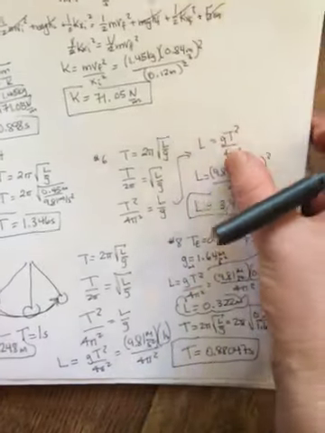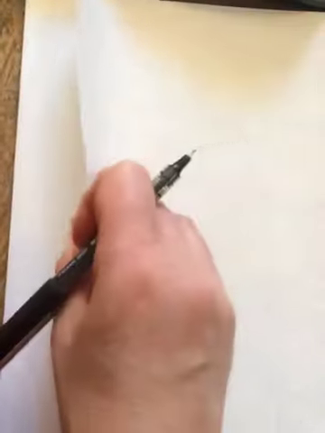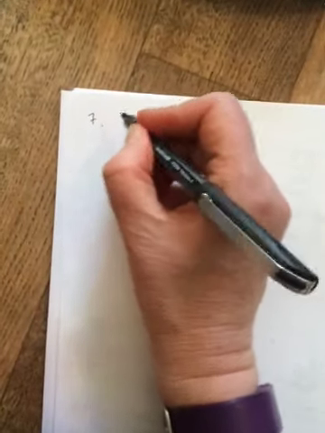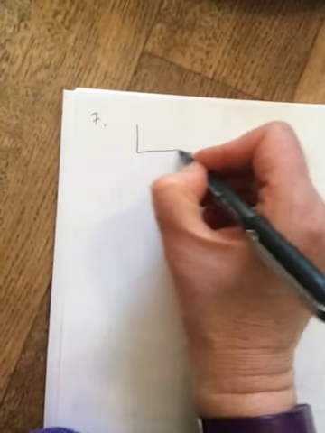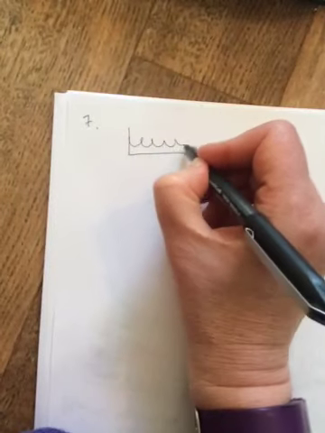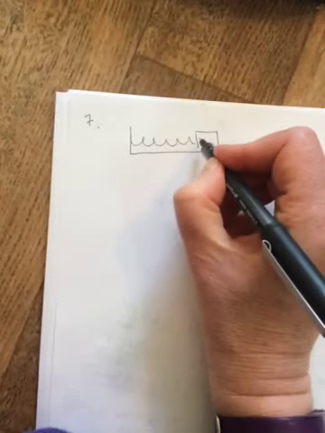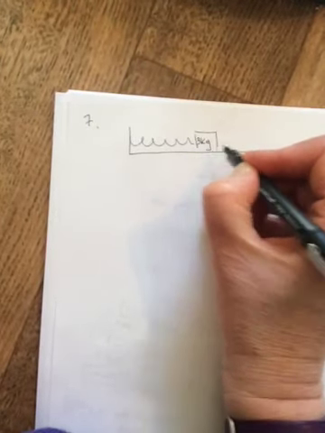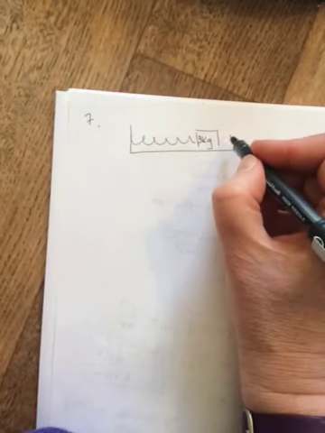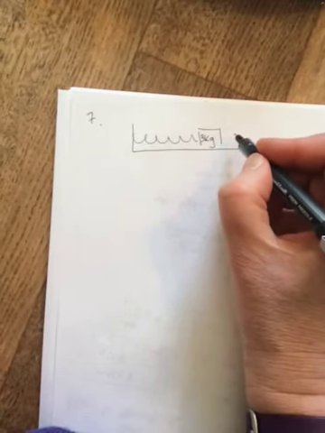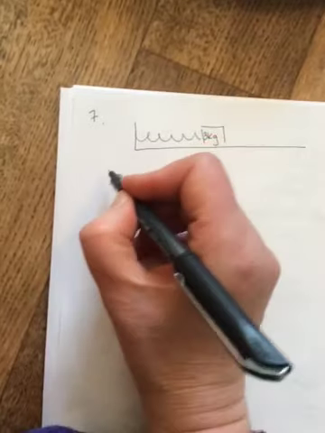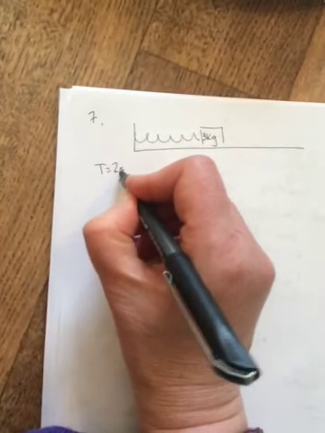Okay, so those are the 4 from the textbook. I also asked you to do the last 2 on the sheet of conservation of energy and momentum questions with simple harmonic oscillators. So number 7 from that sheet has a block, and it says it's a 3 kilogram block sitting on a horizontal surface, frictionless, attached to a spring, makes one complete oscillation every 2 seconds, so T is 2 seconds.